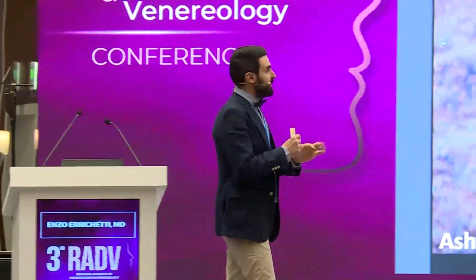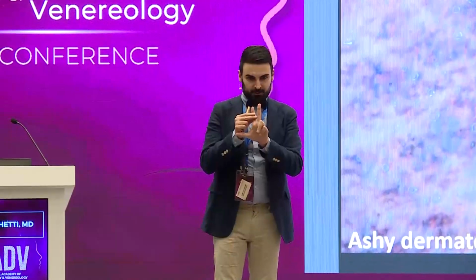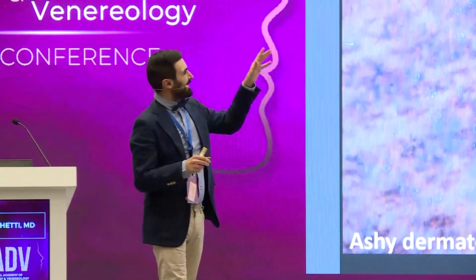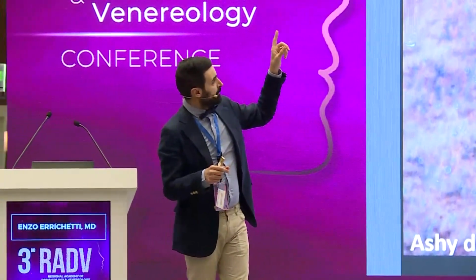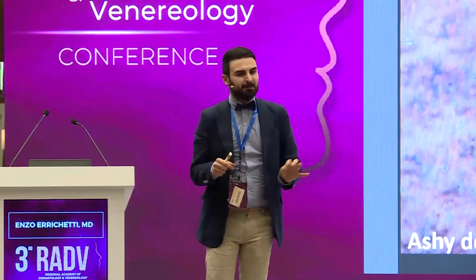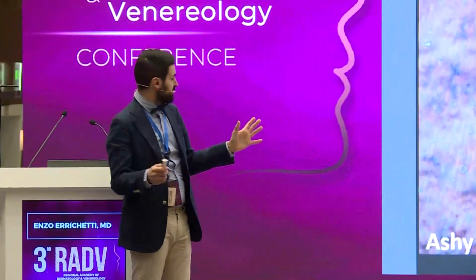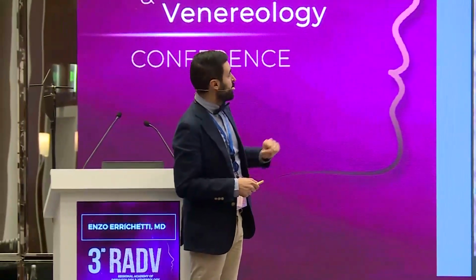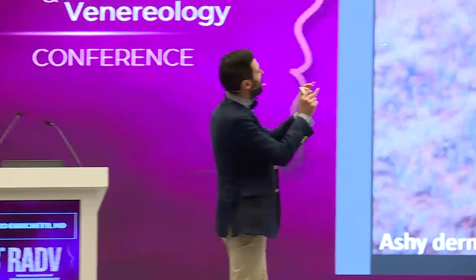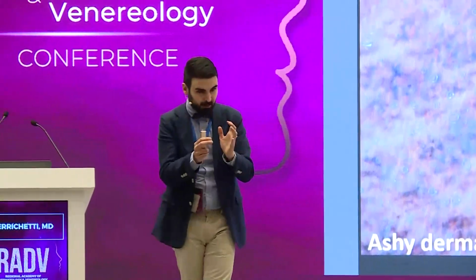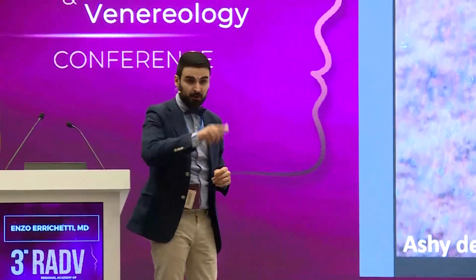We basically have three groups of conditions. The first one includes facial pigmented dermatoses characterized by dots, and we have three conditions. Ashy dermatosis, in which the color of the dots is blue-gray, and the arrangement is around the follicles.